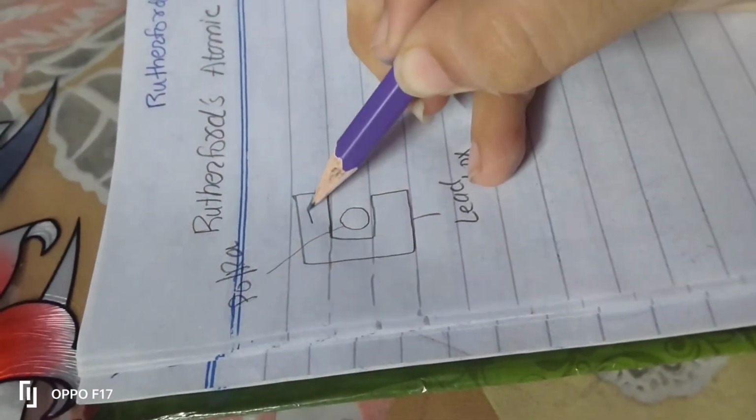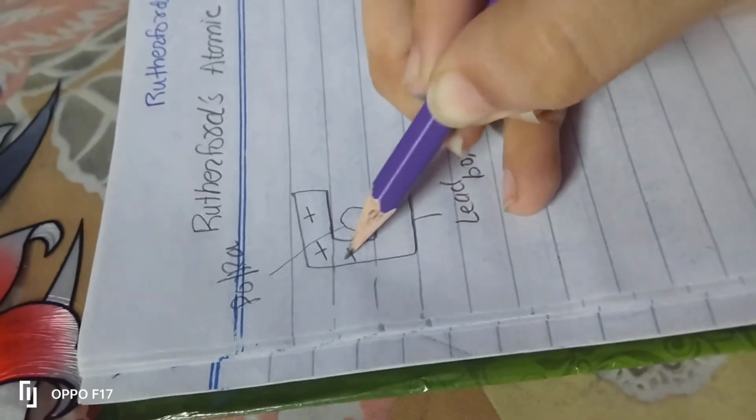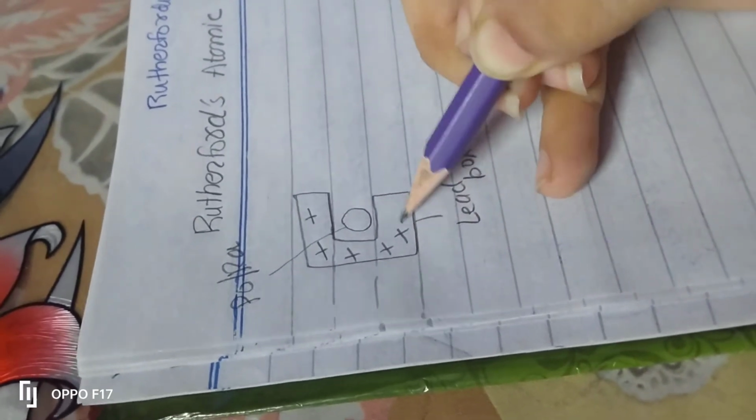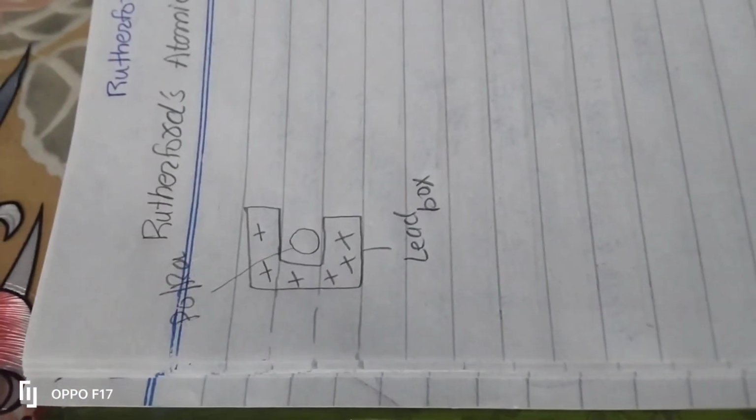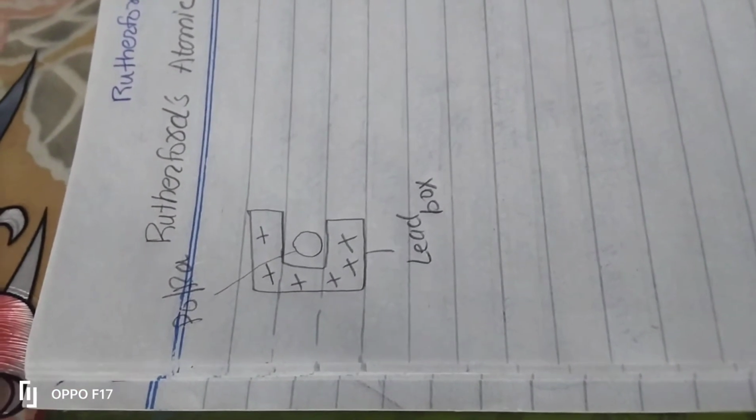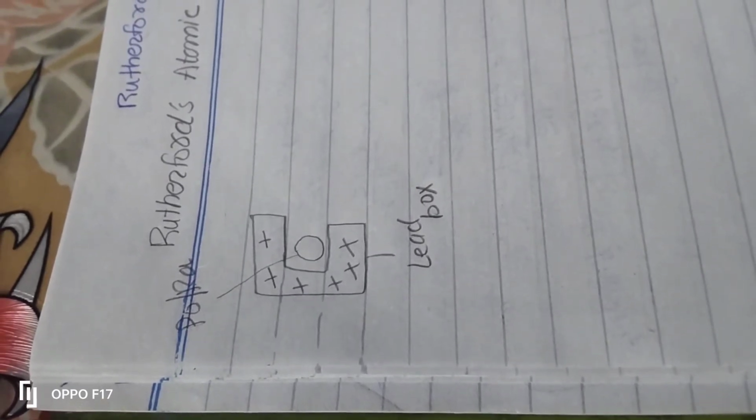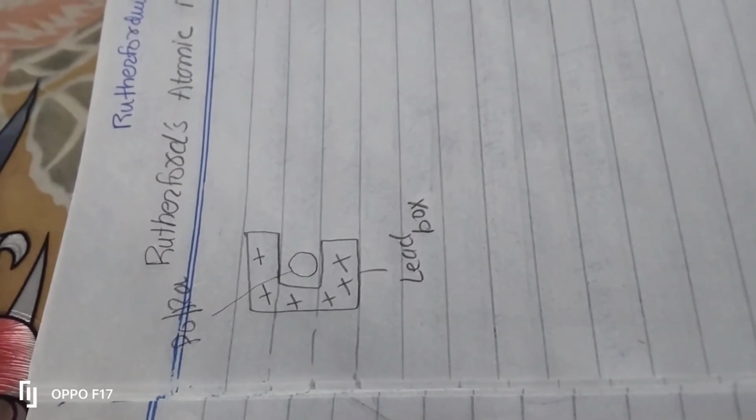Then he charged the lead plate with positive, because he wanted whatever emissions were emitted by the radioactive element to be positive. Why? Because the electron was discovered at that time. So he said that whatever rays come, both will attract, and he wanted to see what's happening, like is the atom empty.